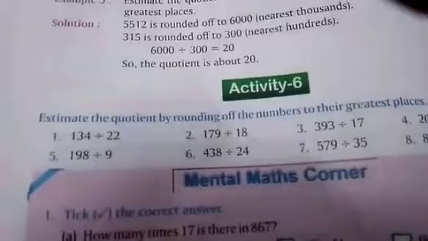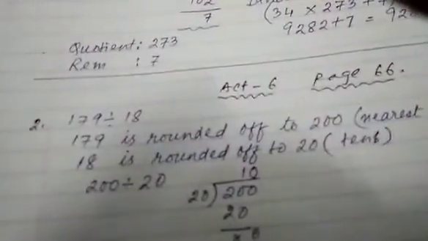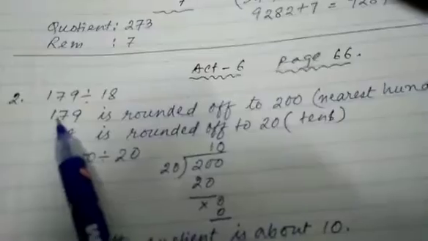Now the next sums are estimations in division. Here first I have to estimate the value, then I have to do the division. Estimate the quotient by rounding off the number to their greatest value. That means I have to first round the sum to their greatest value. Sum number 2. 179 divided by 18. So 179 is rounded off to 200. To their greatest value means I have to round it off to hundreds, nearest 100.